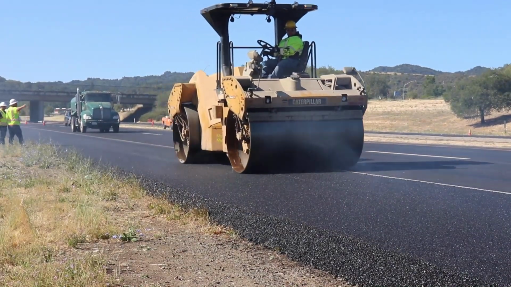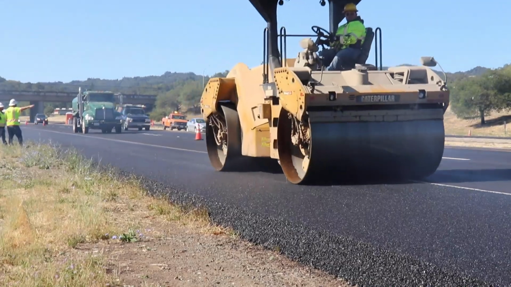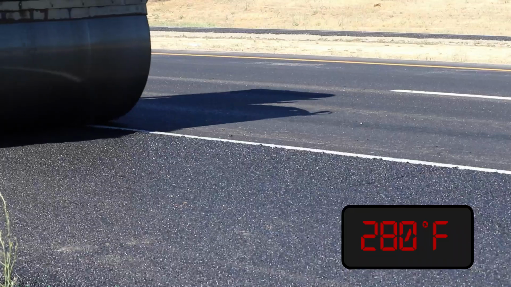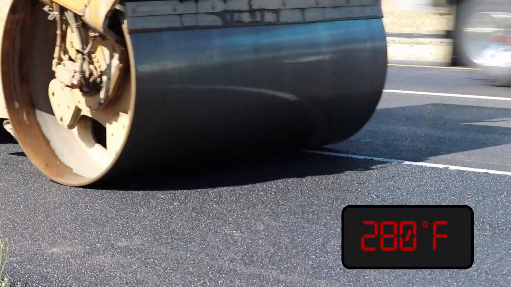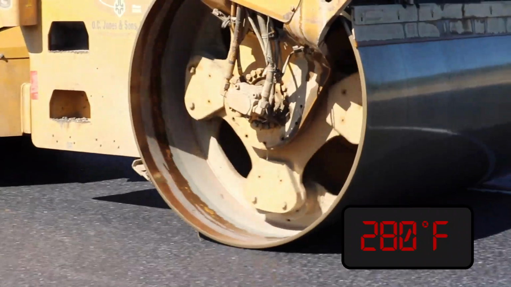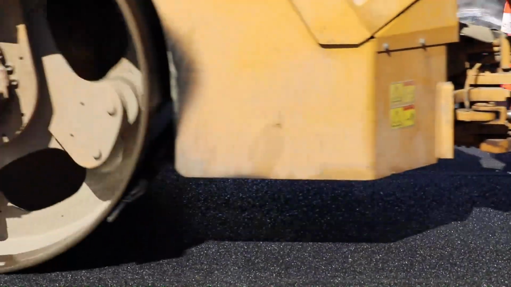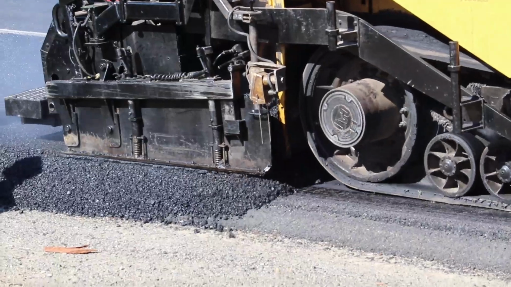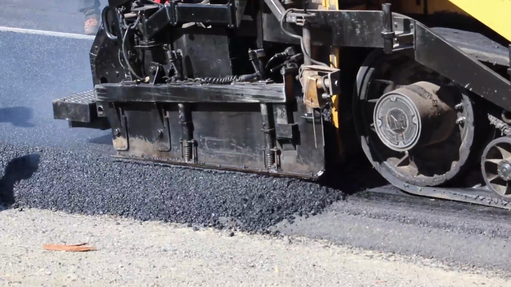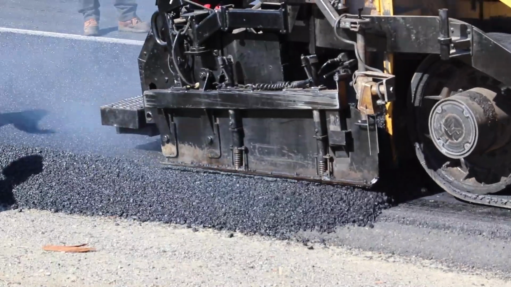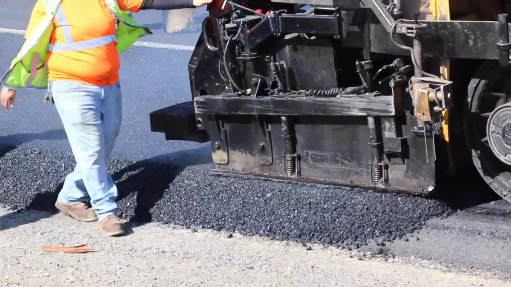A steel drum breakdown roller must be used in vibratory mode with a mat temperature of above 280 degrees Fahrenheit. If all compaction does not take place above 250 degrees Fahrenheit, RAC does not compact further when cool and could lead to failure. It should be stressed that rubber tire rollers shall not be used whatsoever for RAC compactive efforts.